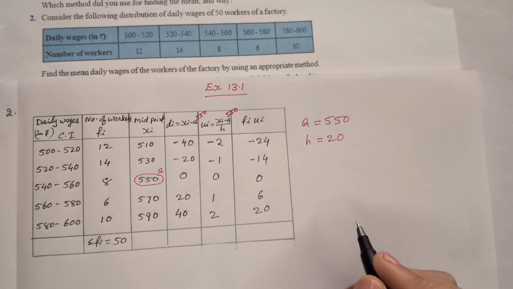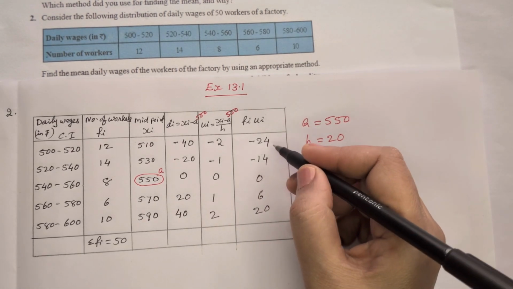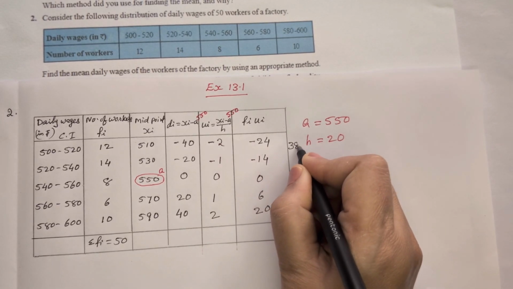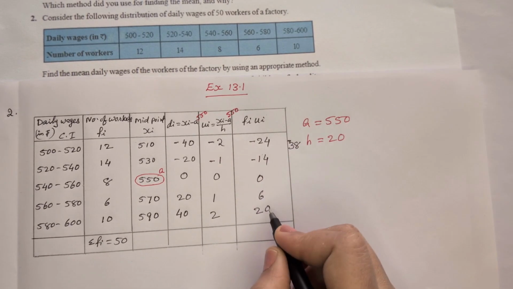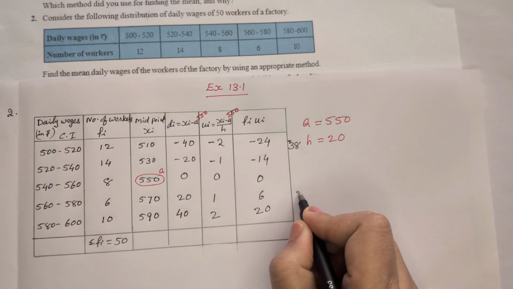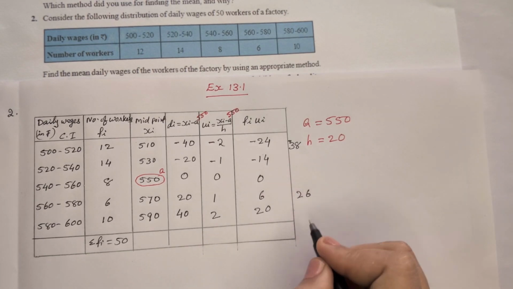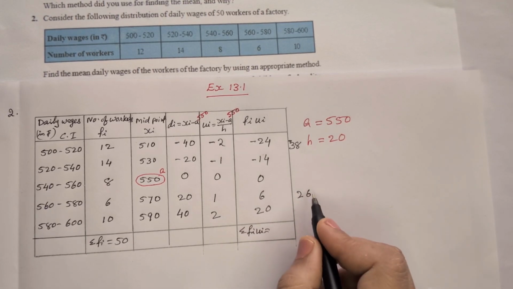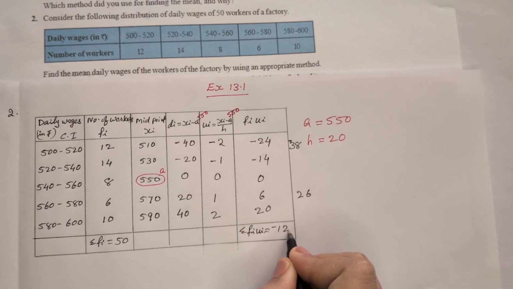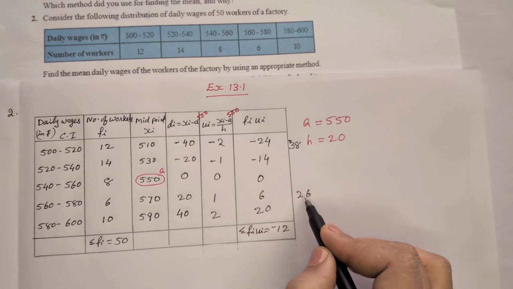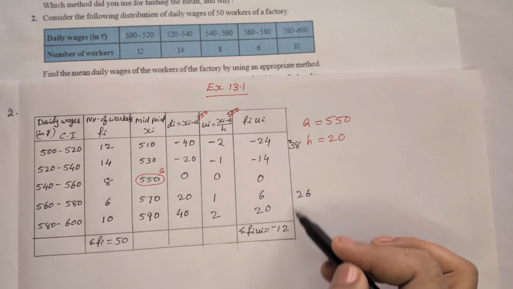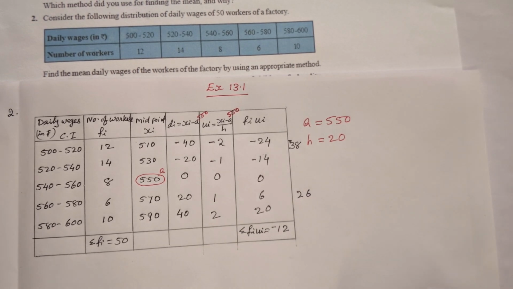Then we calculate the negative numbers together, 38, minus 38, and the positives, 26. The difference between minus 38 and 26 is sigma fi ui. So minus 12, minus 38 and 26; the difference between them, with the bigger number negative, is minus 12.